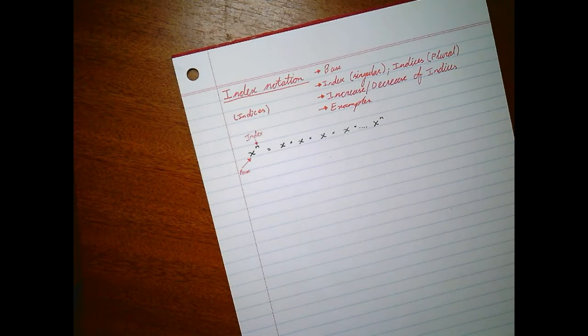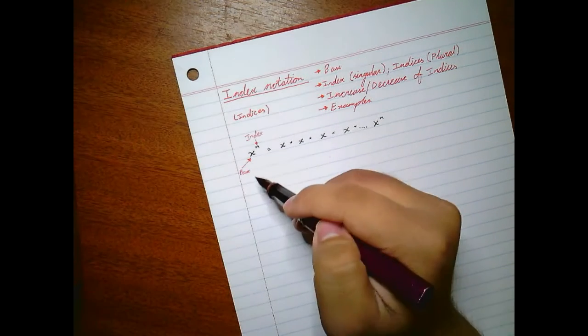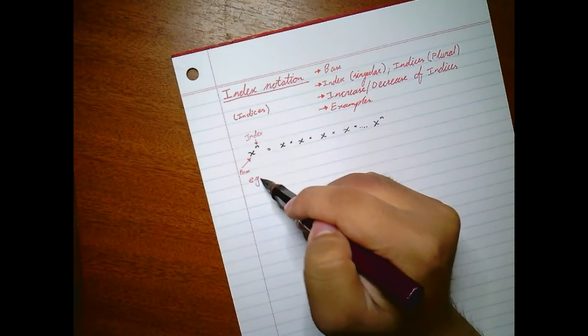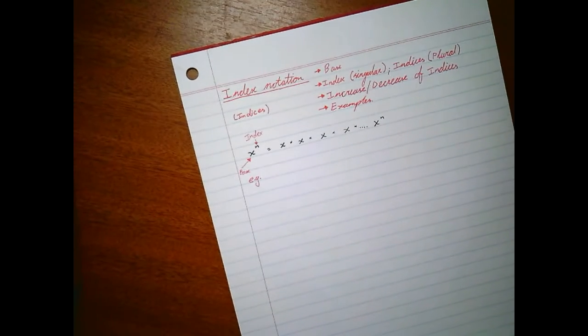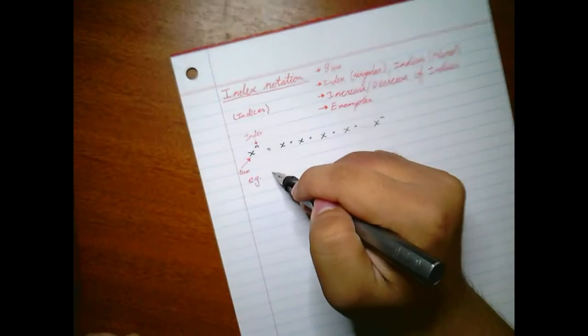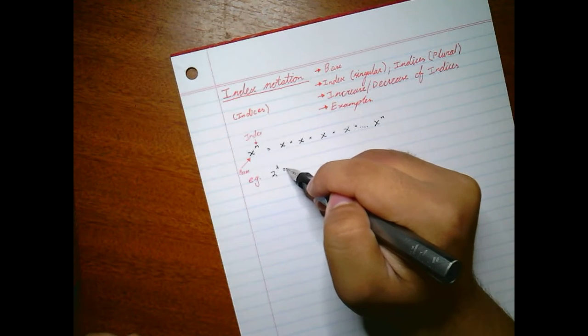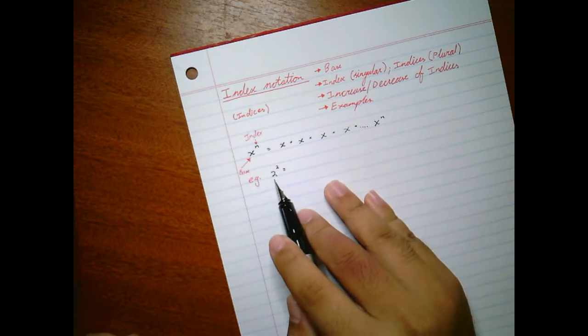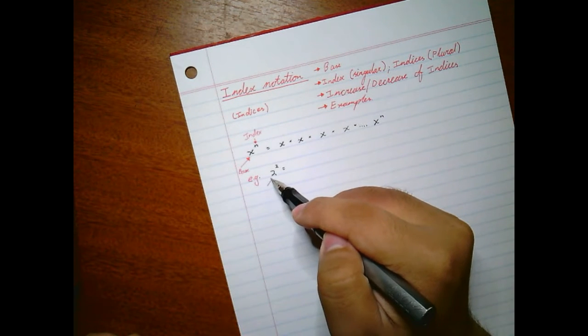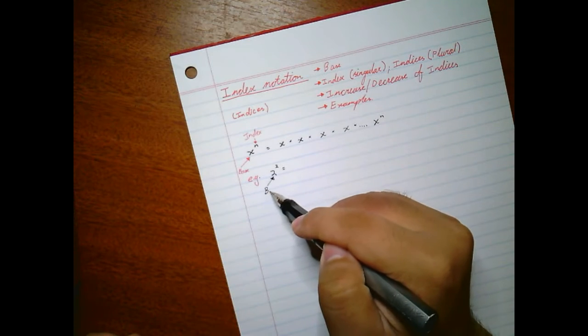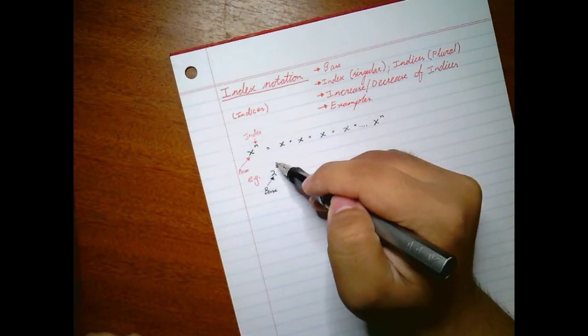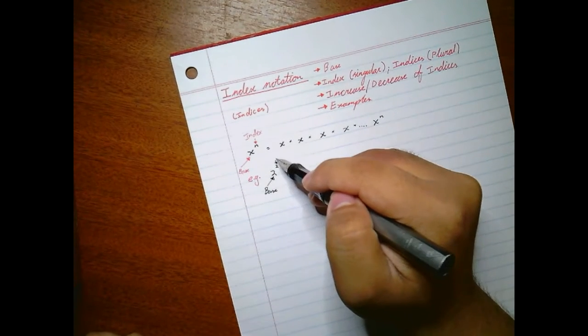So for example, if we have, let's say, 2 to the power of 2, it means we have the base of 2, so remember that's the base, and it's multiplied by itself twice, so that's the index.